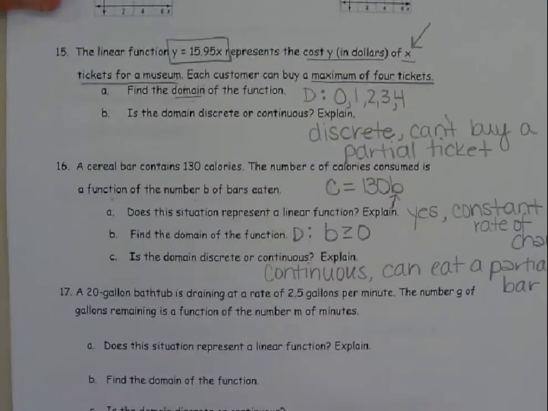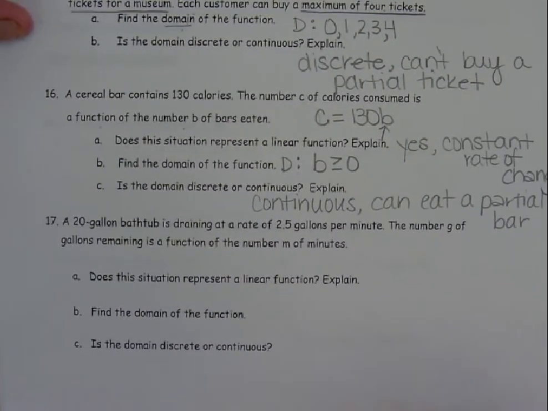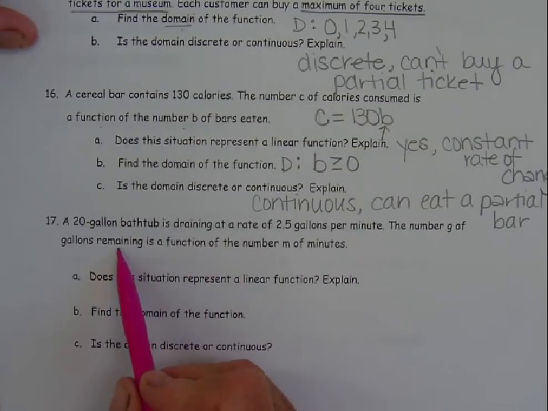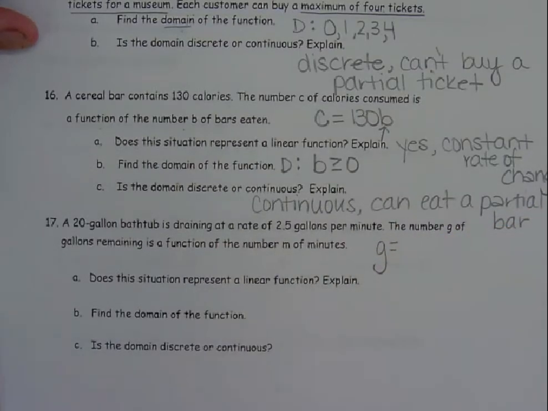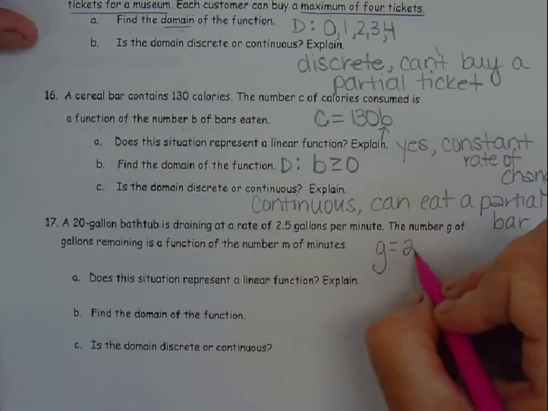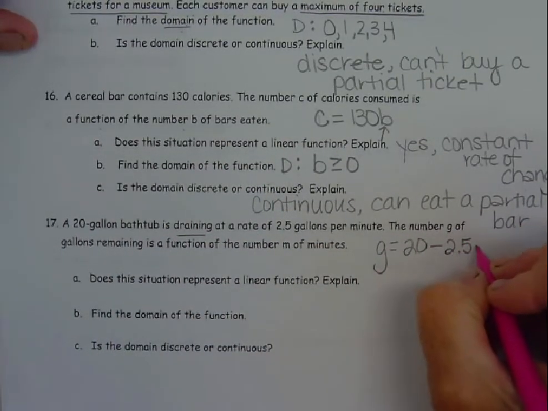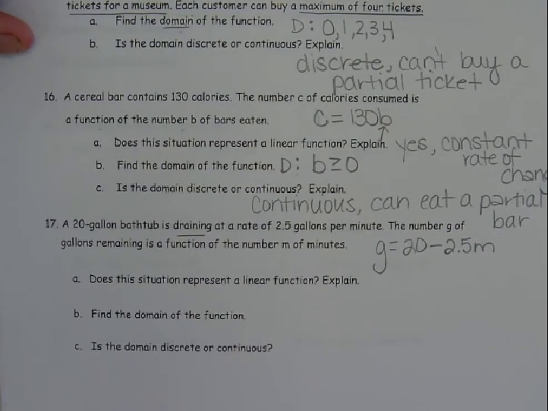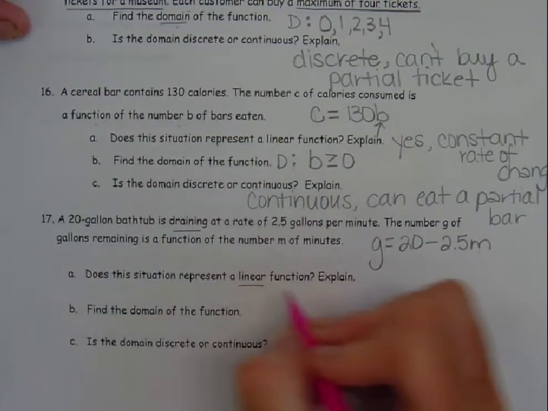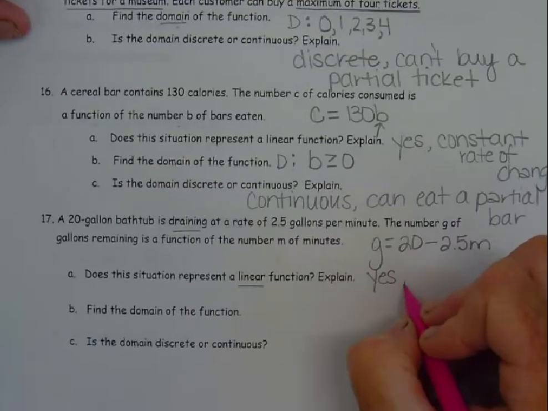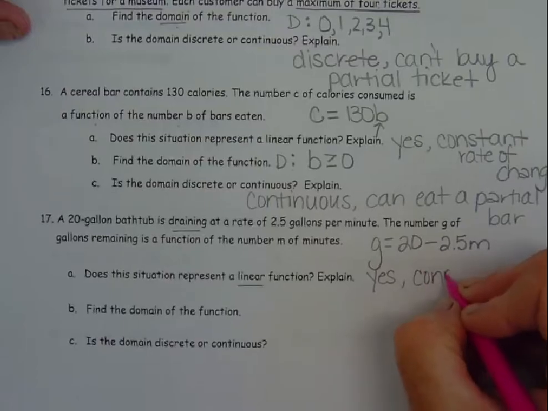My last example says a 200-gallon bathtub is draining at a rate of 2.5 gallons per minute. The number G of gallons remaining is a function of the number of M minutes. So the number of gallons I have left. Well, I know that I start with 20 gallons. Because I am draining, that means I am losing 2.5 gallons per minute. If you take a look at that equation, you will quickly see if this was y and this was x, that it would represent a linear function. It's just like an equation with y and x in slope-intercept form, and it has a constant rate of change.